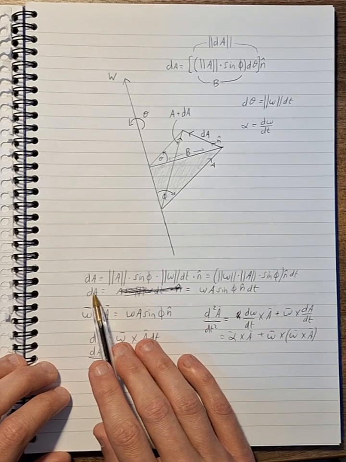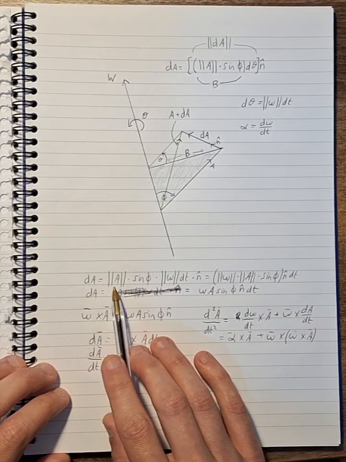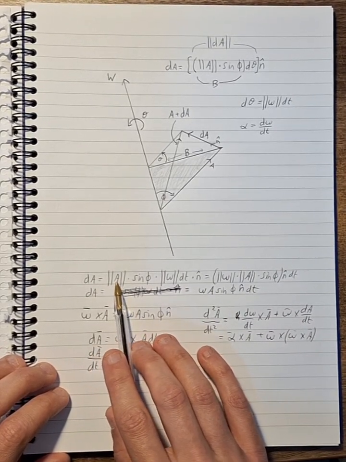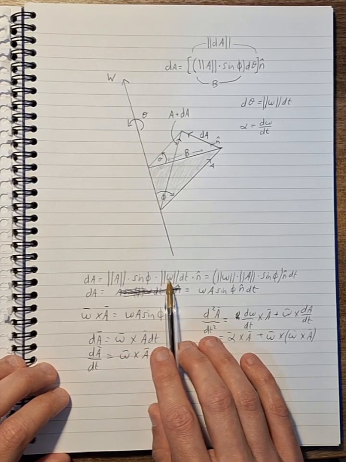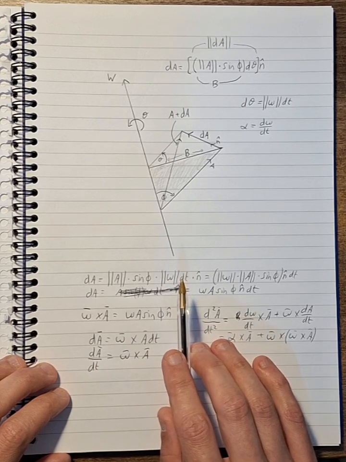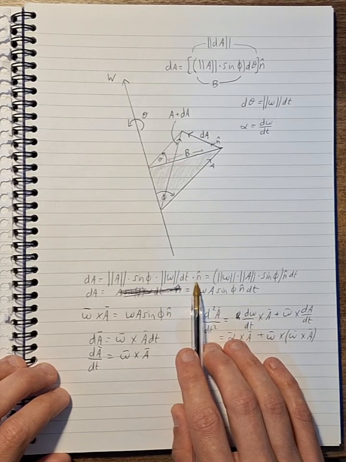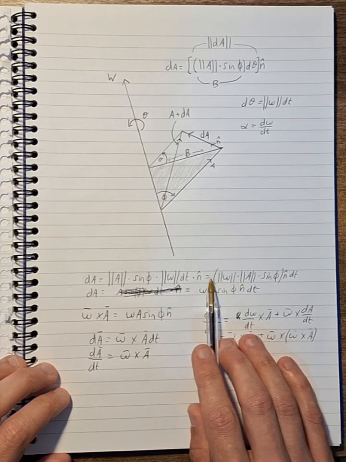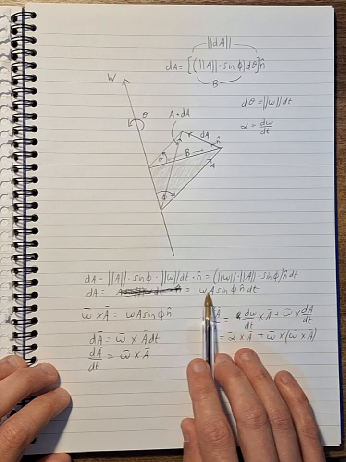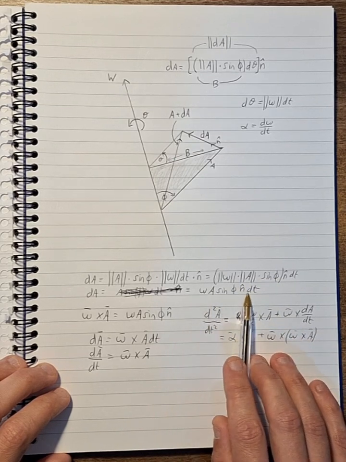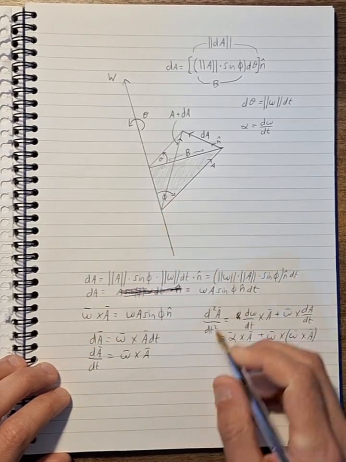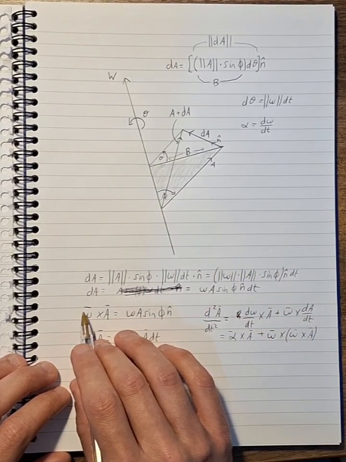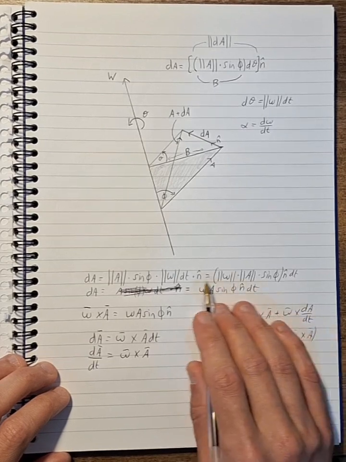Down here we have dA equals the magnitude of A times sine phi times the magnitude of the angular velocity times the change in time times the unit vector in the direction that we want. Then he just reorganized and simplified, because I don't like to use those pipes. If I don't have a line above it, then that's the magnitude. If there's a line above it, then it's the vector. That's a bit easier to read.